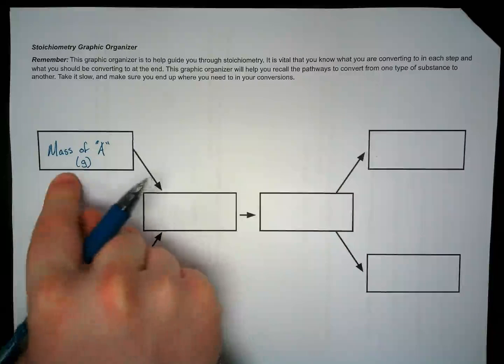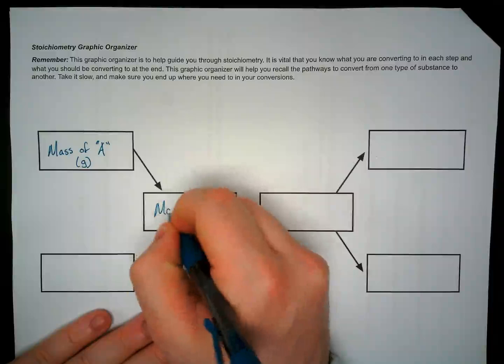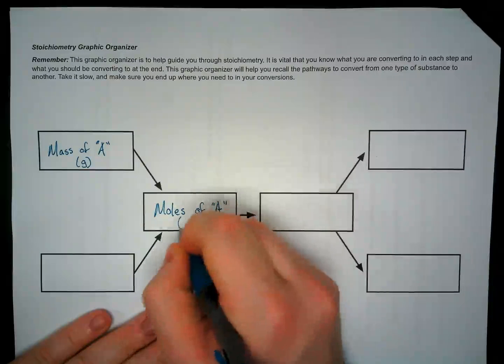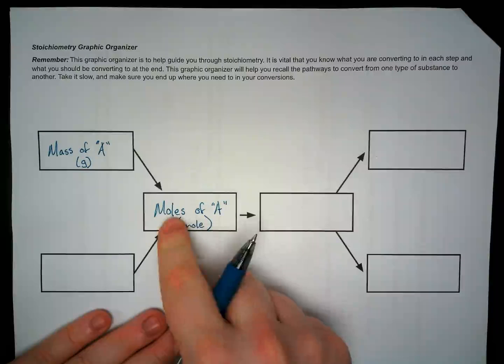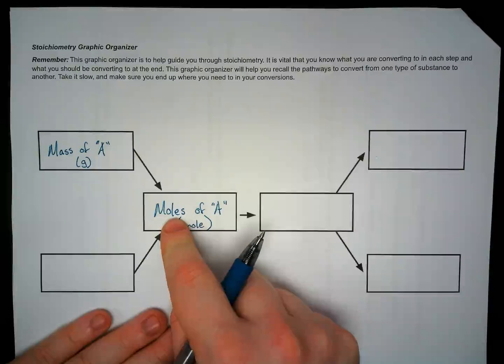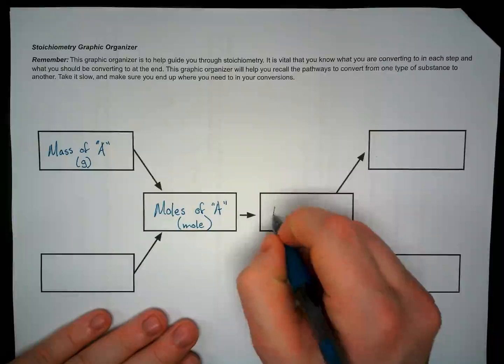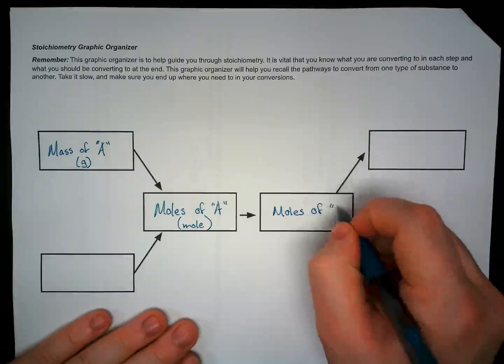So if we start with mass of A, we have to convert from mass of A to moles of A. We measure those in moles. And then once we have our moles of A, we can use the molar ratio in order to convert to moles of B.